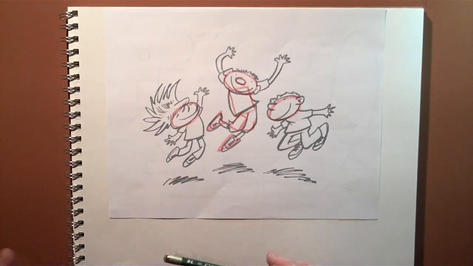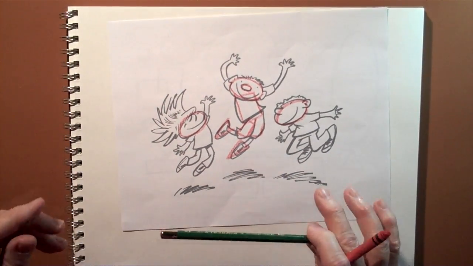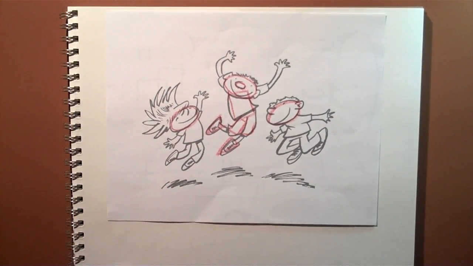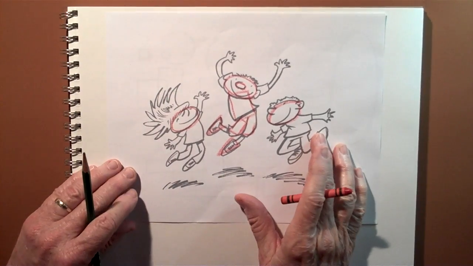So, to review, you got to have a pencil, you got to have paper, you got to have an eraser, and you need to know something about geometric shapes. Next lesson, we're going to talk about how to put these geometric shapes together to make your own cartoon face.